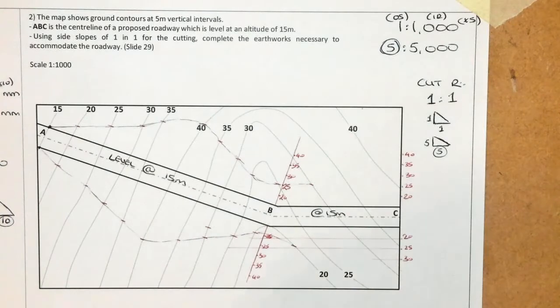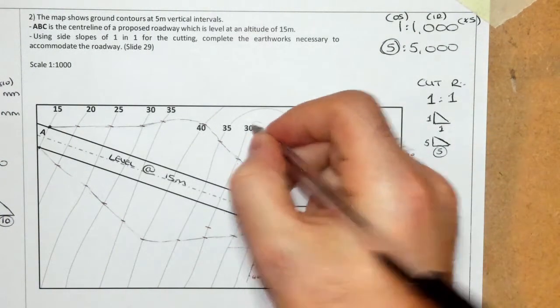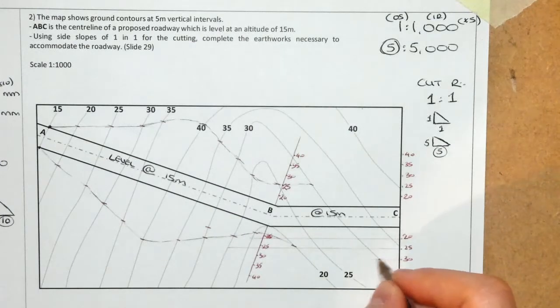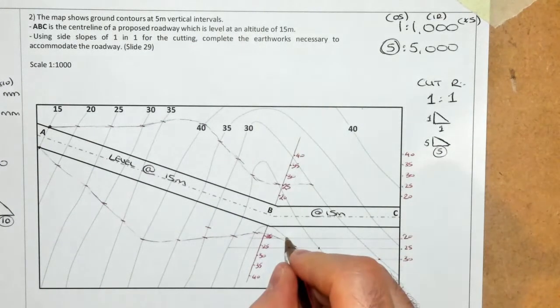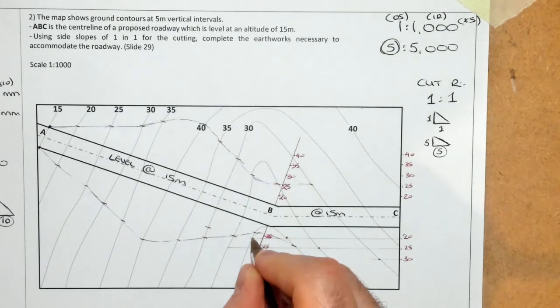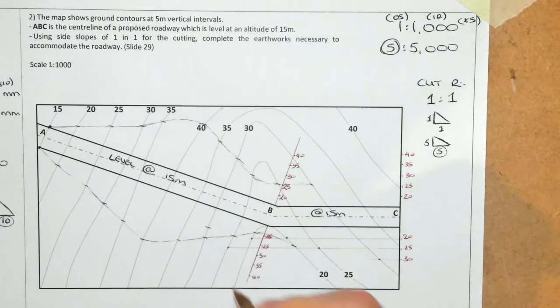Okay, so I'll just plot my points there. So that one is the 30. If I follow it around, I can see it's the 30. Okay, then I've got the 25, then I've got the 20, then I've got the 20, and I've actually a 25 over here as well.